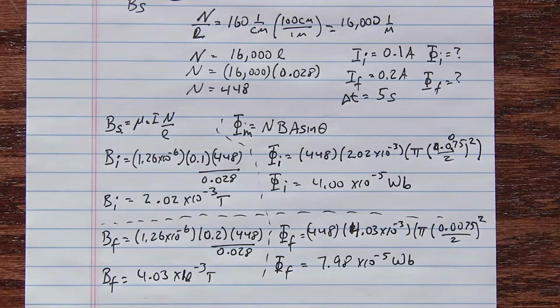So our cross-check works. And we've answered the intermediate questions of what is the flux through the solenoid initially, and what is the flux through the solenoid finally.